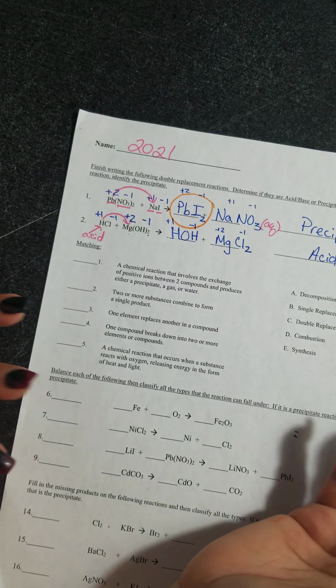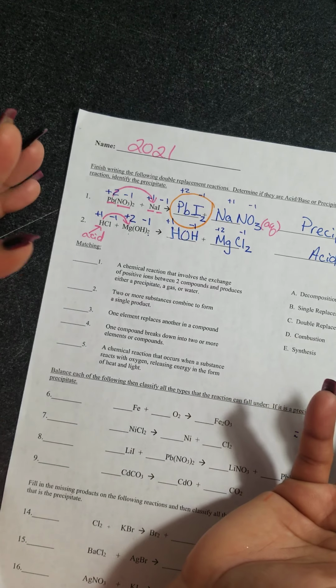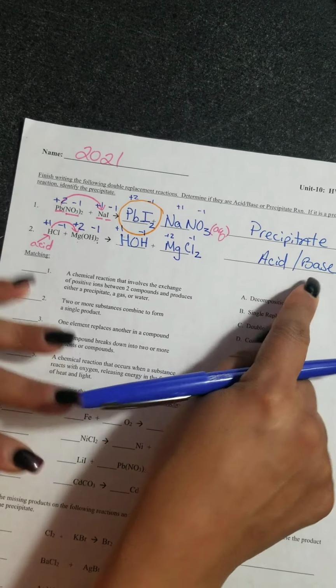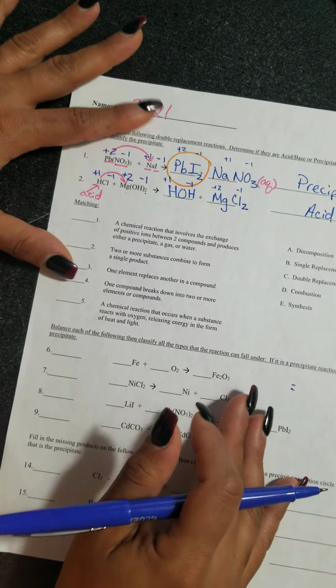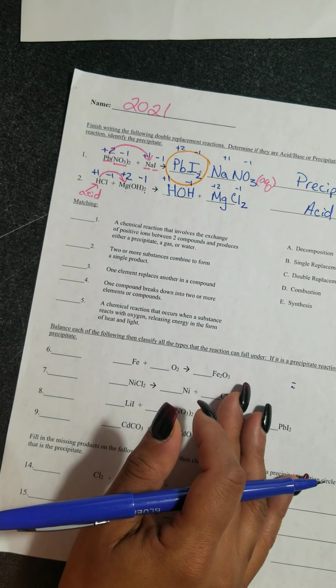And I'm done. I don't need to worry about my solubility chart because we're not worrying about precipitants here. I know it's an acid base. I'm done. Let's go over here to the next section. And the next section tells me that we're going to be doing some matching.